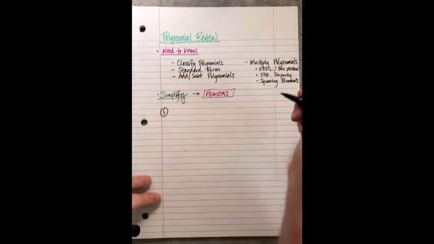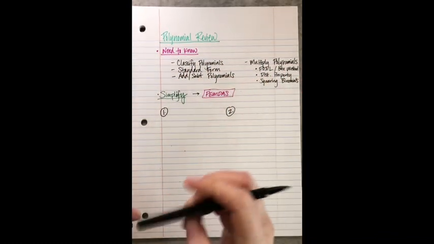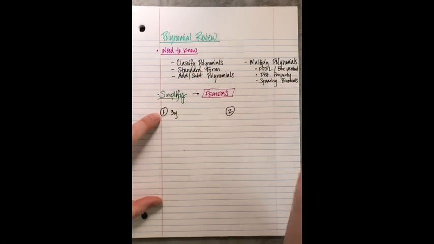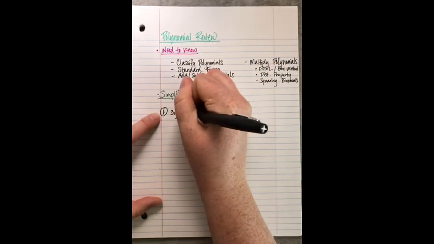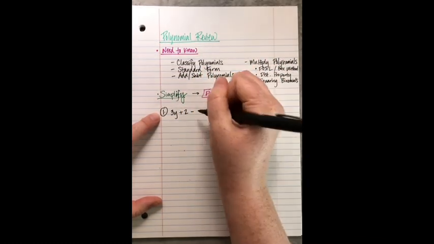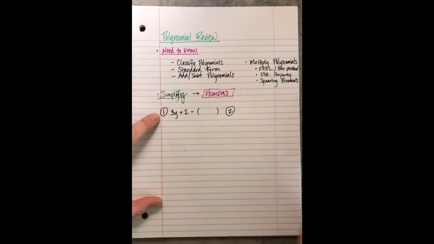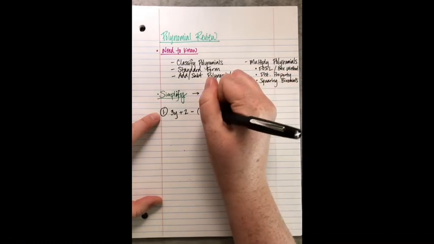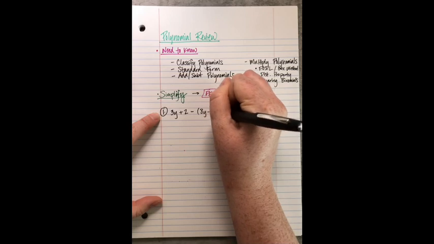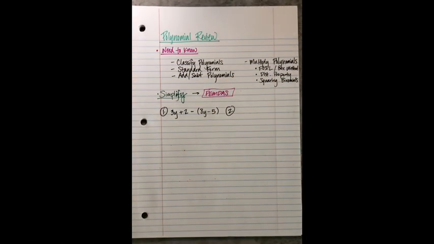Okay, here we go. First problem. We have 3y plus 2 minus a set of parentheses. Inside the parentheses is 8y minus 5. Double check you copied that down correctly. And this would be a great time to pause the video and practice it without me talking through.